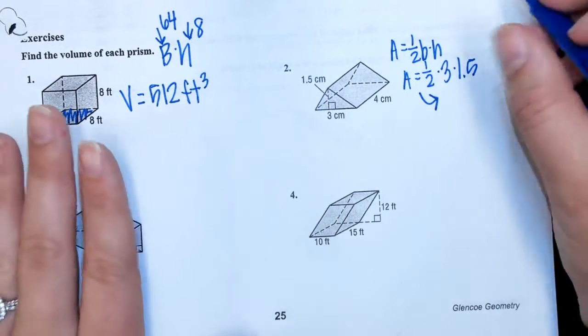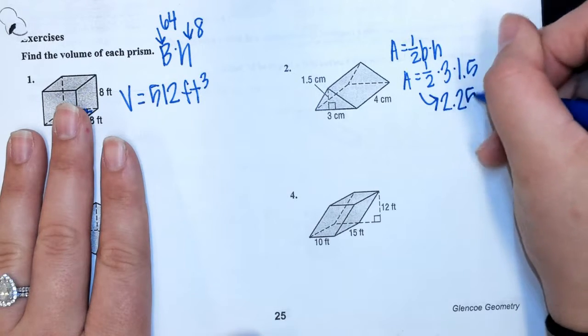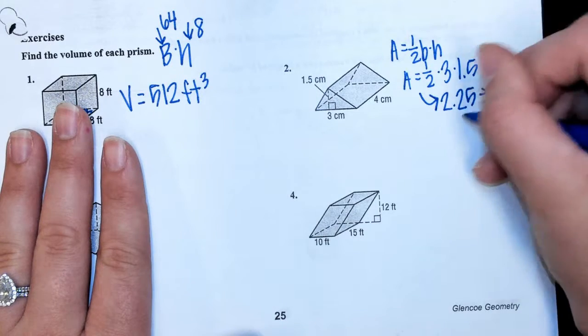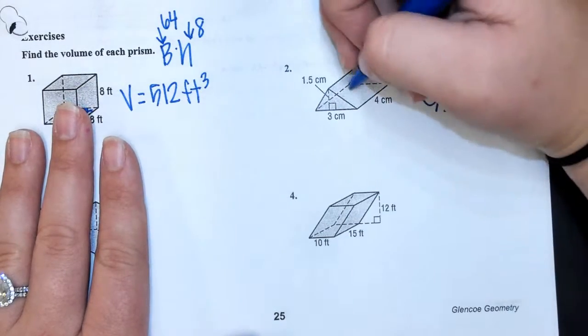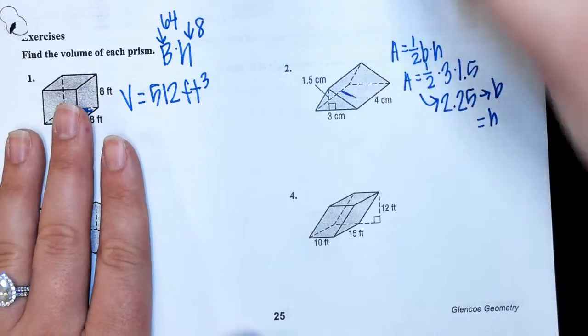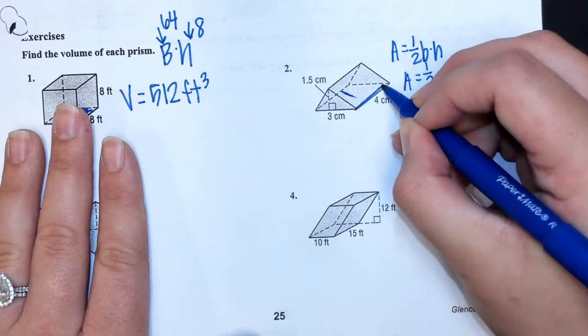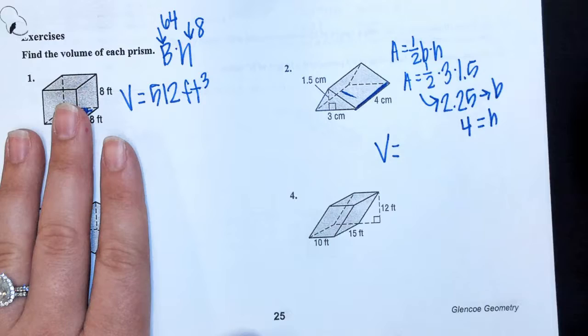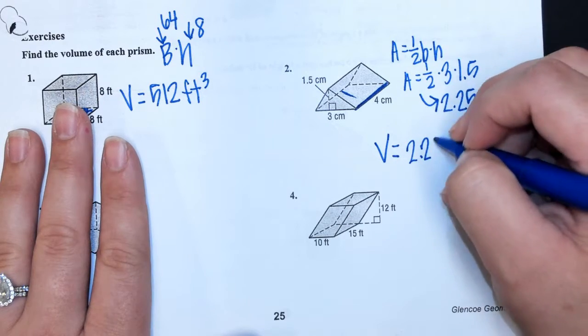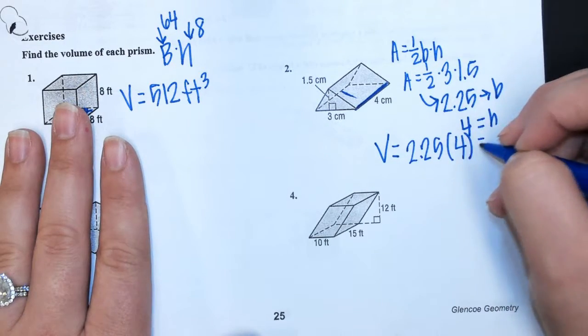Did y'all get 2.25? So that is my base, and my height is whatever this other number is. It's the height right here. So this one is saying from base to base, it's 4. So that means it's your height. So to find the volume, you have to do the base that you found times the height.